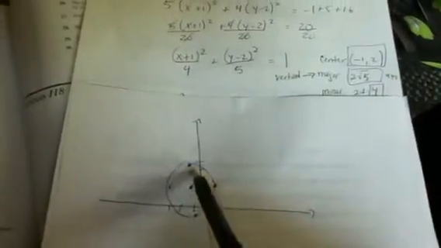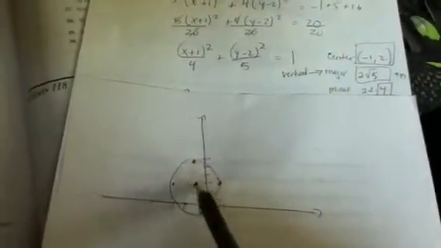Okay, and then here's my graph, my ugly little graph. So I just graph the center at -1, 2, and then I look at this number. That tells me to go right and left by 2, because the square root of 4 is 2. Right by 2, left by 2. Square root of 5 is 2.23 or something like that. So I just went up by 2 and then plus some, and I went down by 2 and plus some, and graphed it. And that's all.